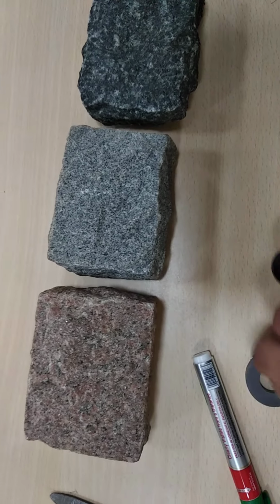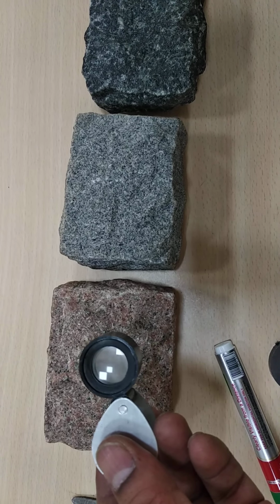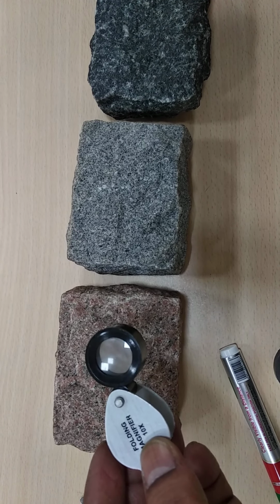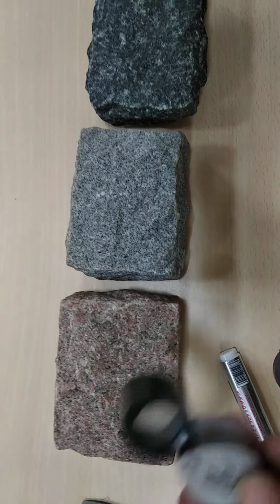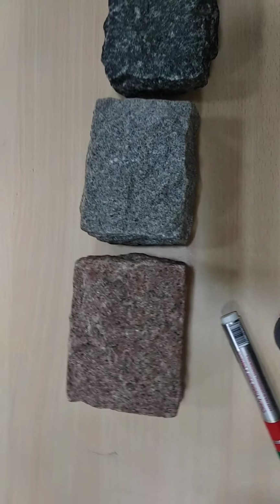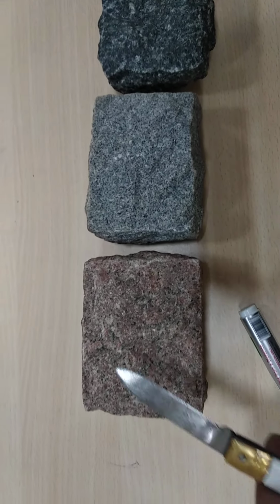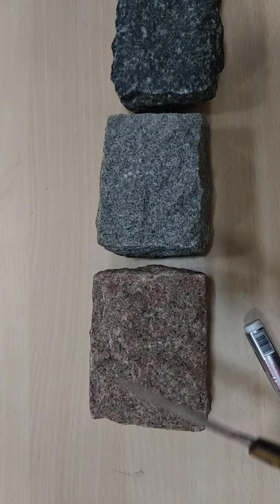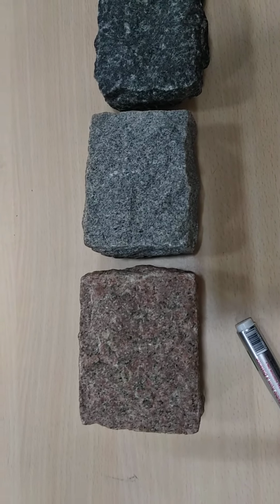So how to identify the grain size? By using a magnifying lens, you can identify whether it is a fine grain, medium grain, or coarse grain. For the mineralogical composition, you need to identify the essential minerals in the particular rock. Accessory minerals may or may not be there, and if they are there, they are in a very small percentage.